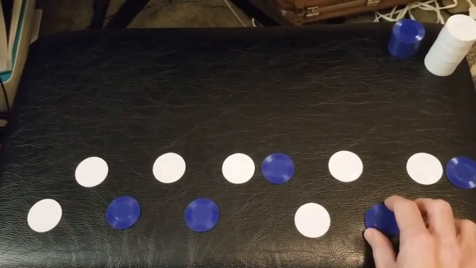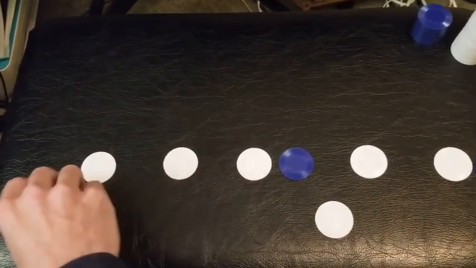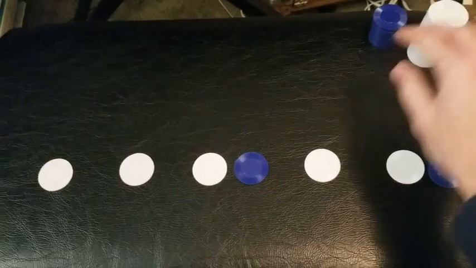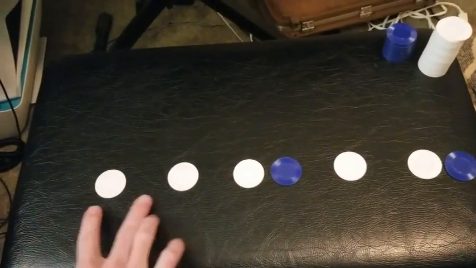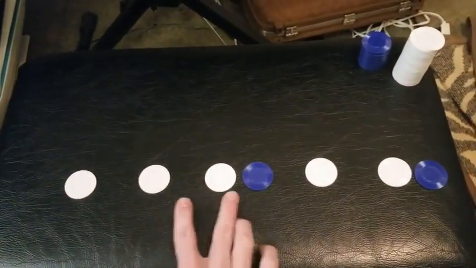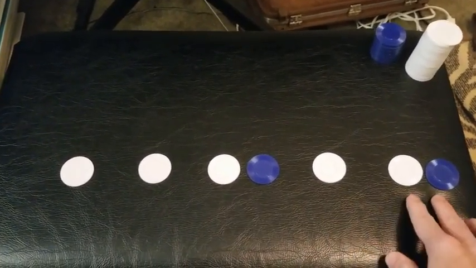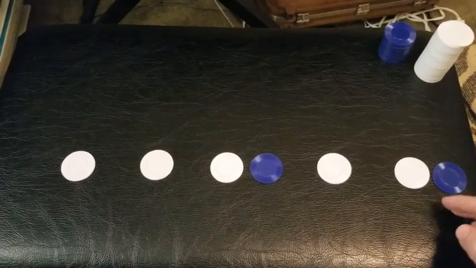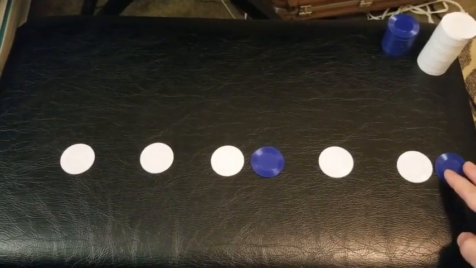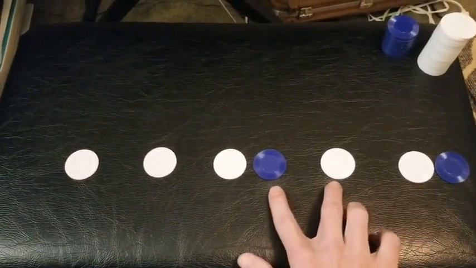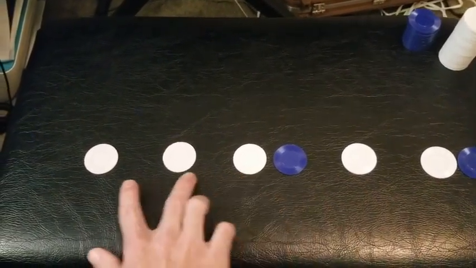If we remove the chips that are not in our Lydian mode, we can see again the pattern was a whole step, a whole step, a whole step, a half step, a whole, and a half. Again, if we look at the pattern descending, we have our Locrian pattern: half, whole, half, whole.